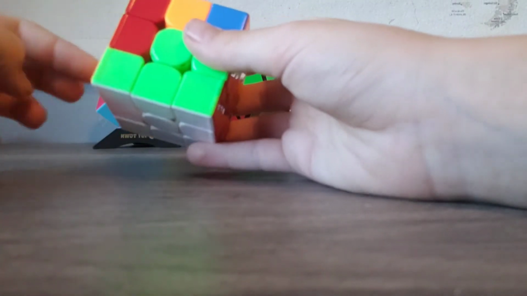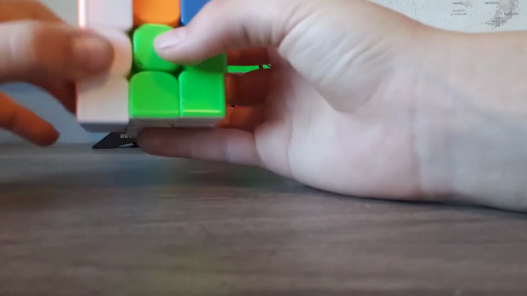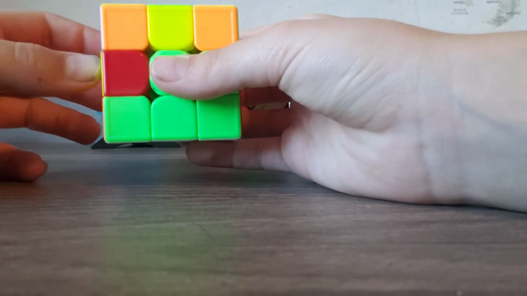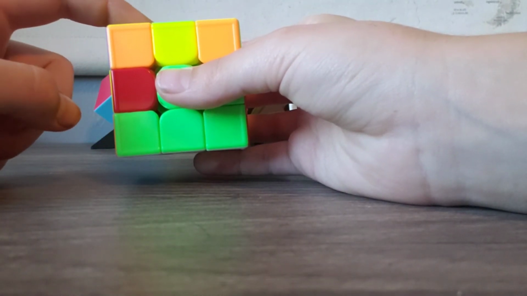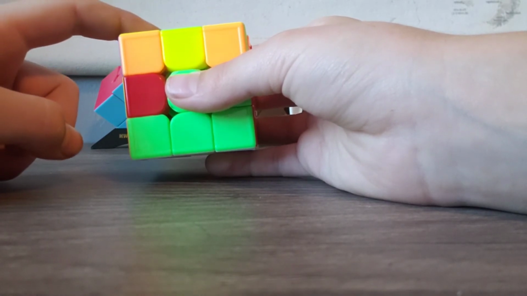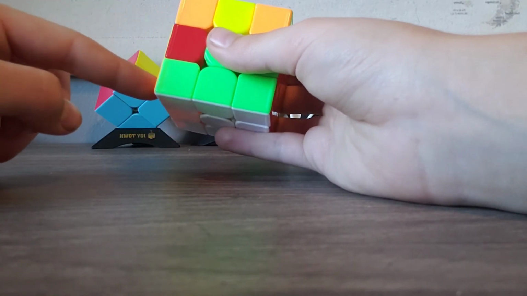And then if you have orange here, obviously you can't pair it up like this or like this. It doesn't work because white's on the bottom. But we have green on the top. So if you think green on the top with the edge, you'd want the opposite color on the top for the corner. So we want orange on the top.